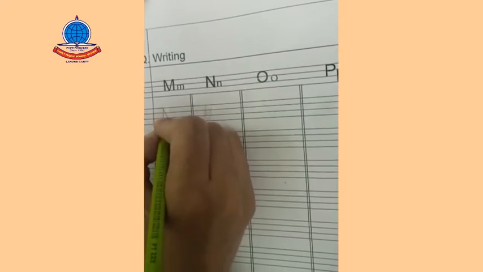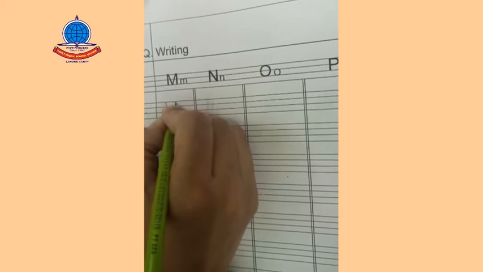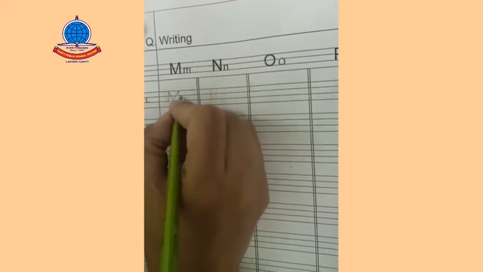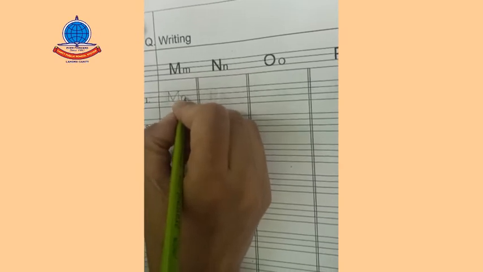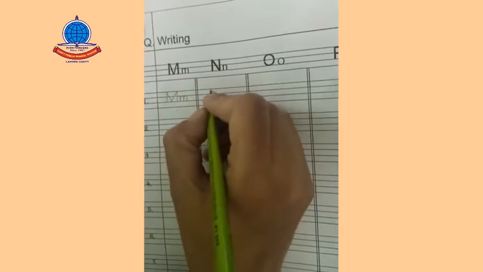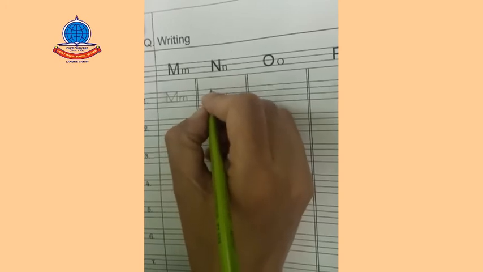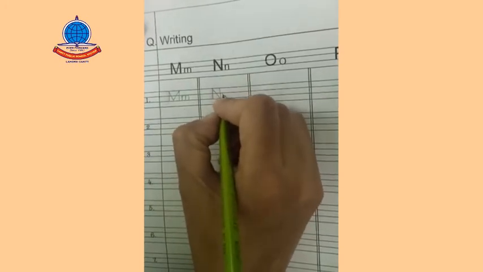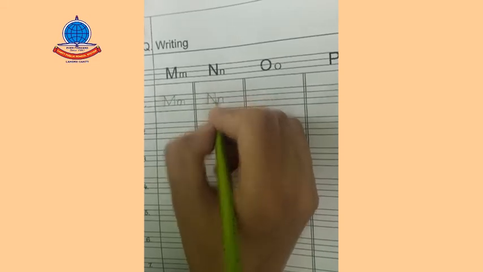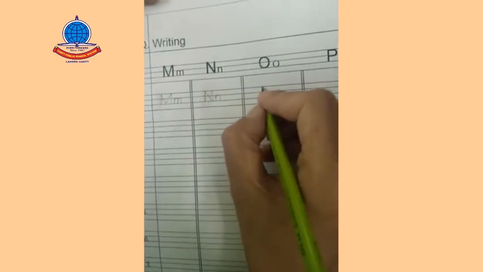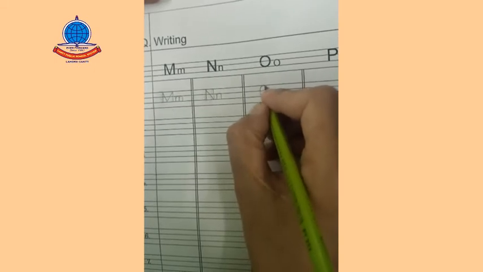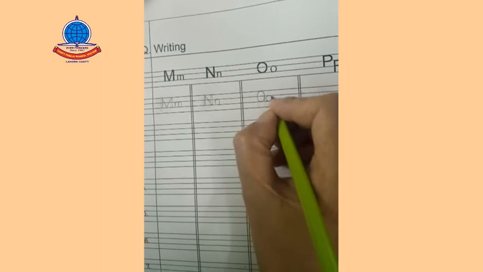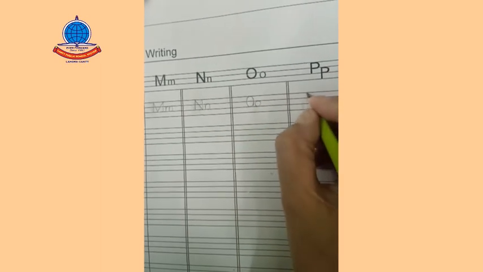M, 2 straight lines and 2 slant lines in between. Small m like this. Now N, like this. Now small n, a straight line and a curve like this. Okay. Now O, we'll write O and small o in 2 lines like this.